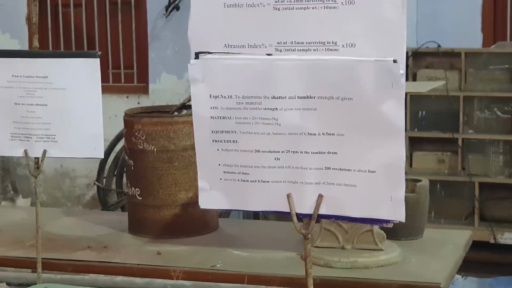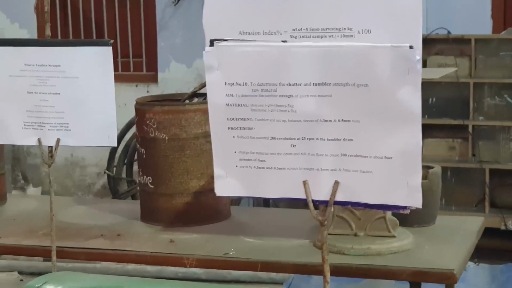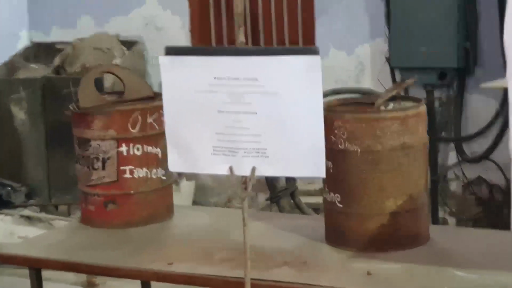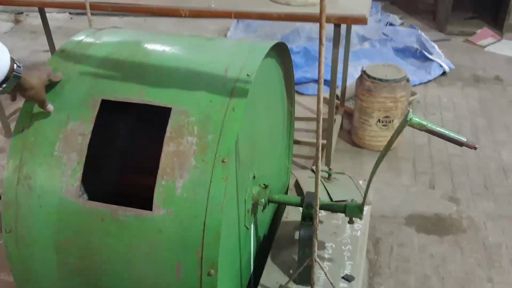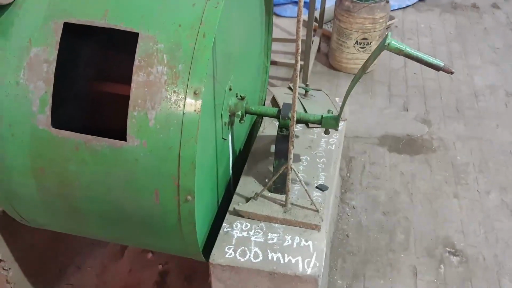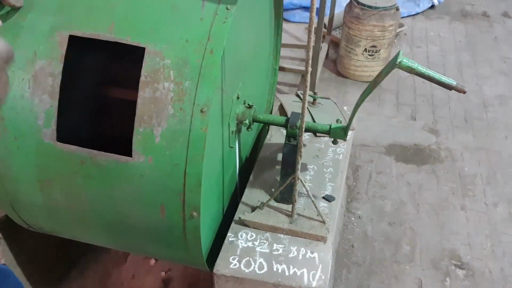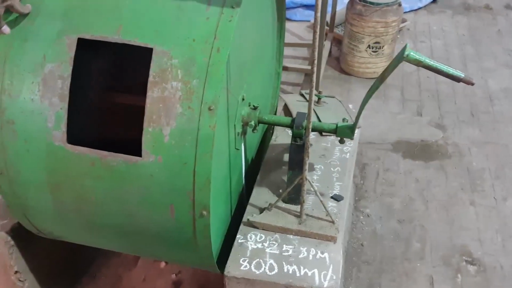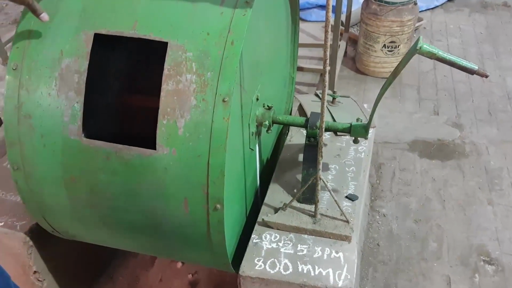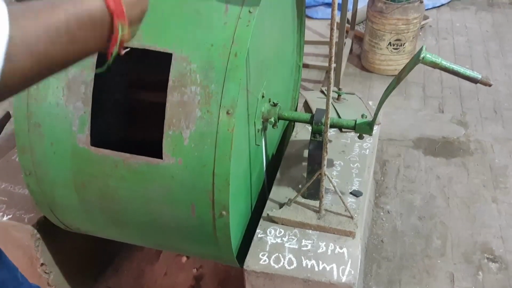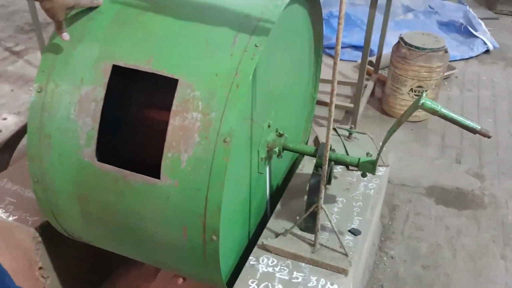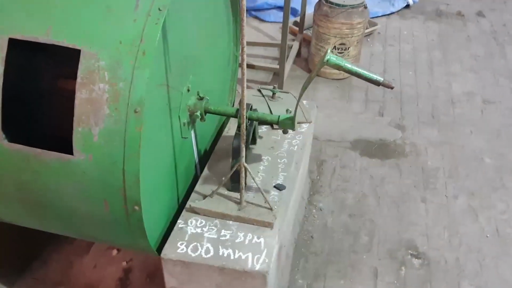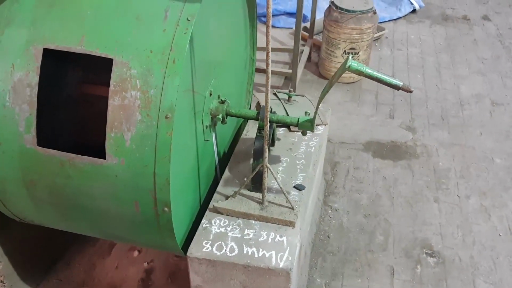So this is the drum, but what do we have to maintain? How many revolutions? 200 revolutions, and 25 rpm speed is required. If the motor is set up along with this drum, then it will maintain that 25 rpm, and here we are rotating 200 revolutions with the same 25 rpm.